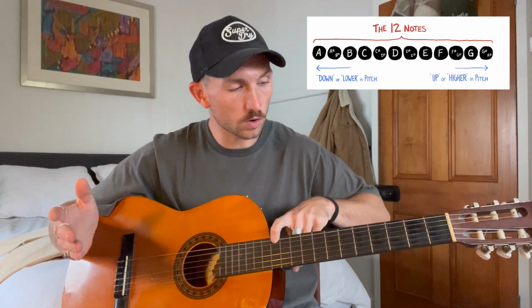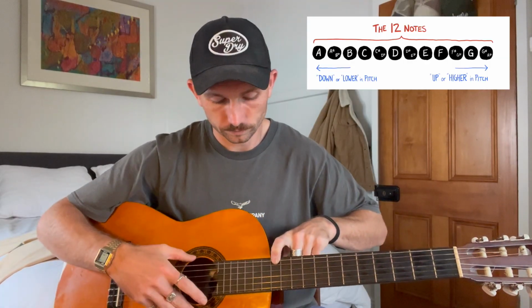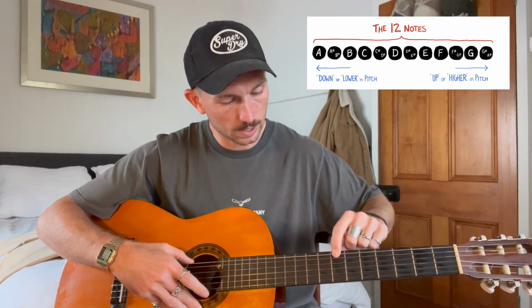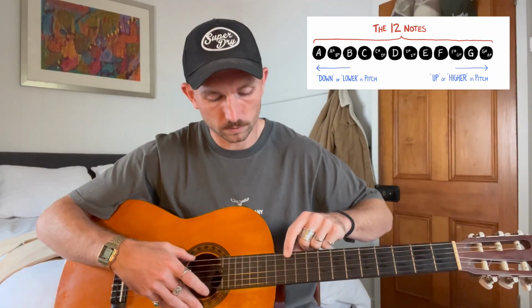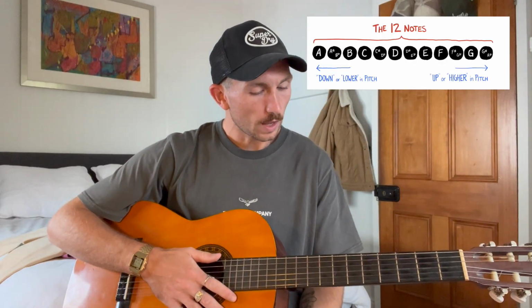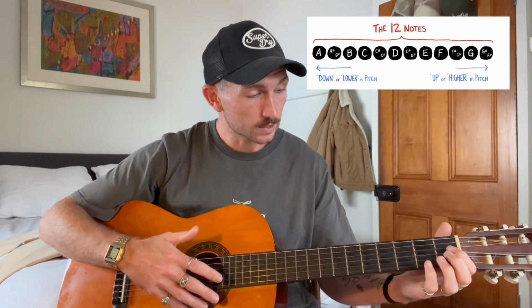We've gone through our 12 notes of the full octave. 1, 2, 3, 4, 5, 6, 7, 8, 9, 10, 11, 12. Back to E. And the 13th. Nice. Then we can go through that process again if you want to understand what all the notes are on the other strings.